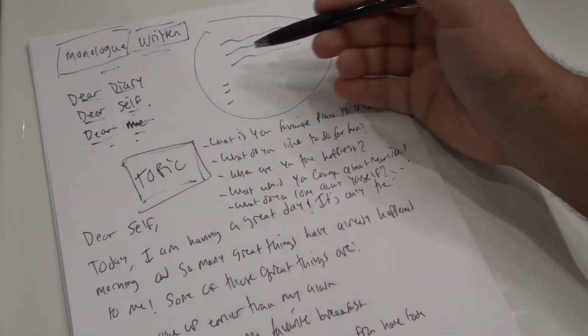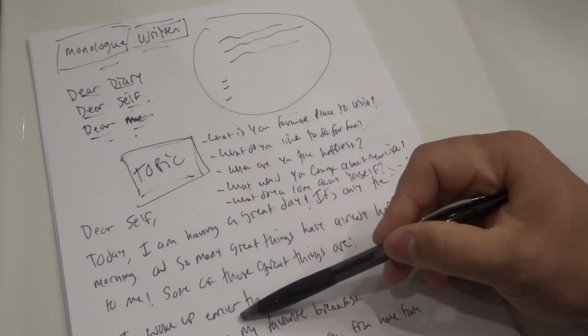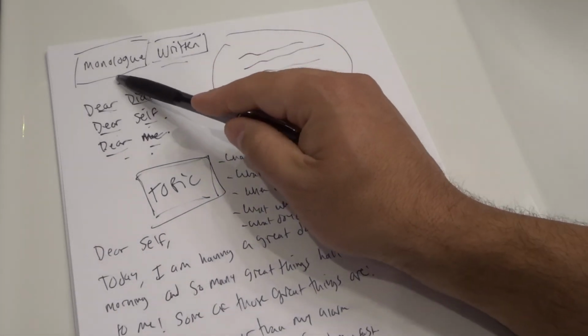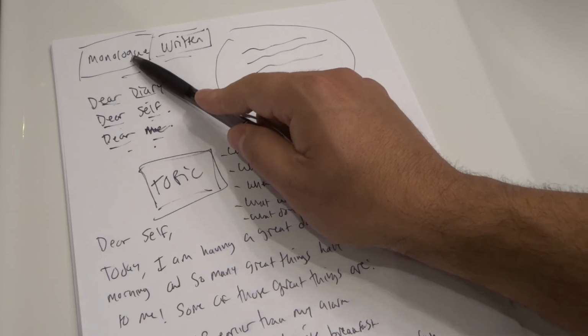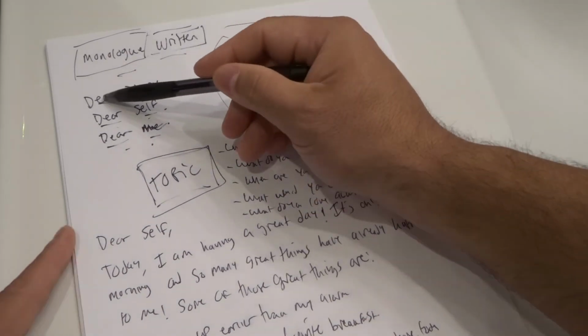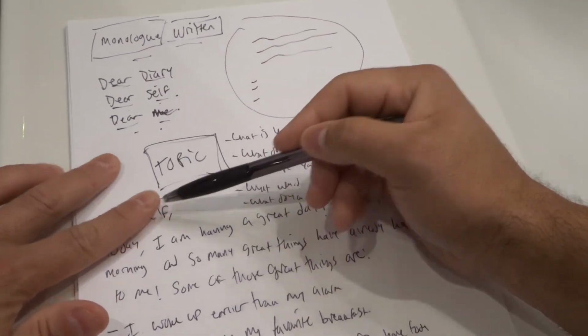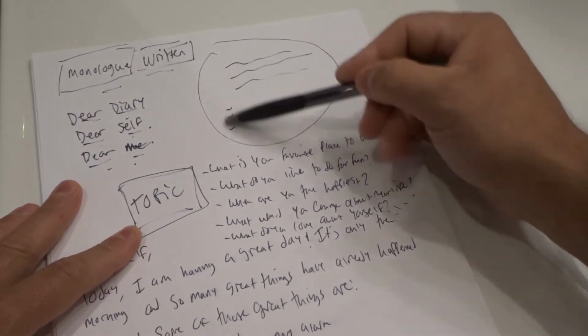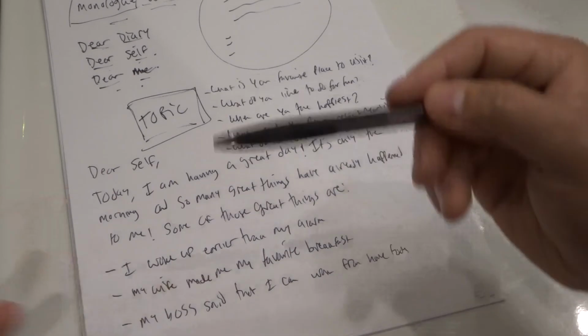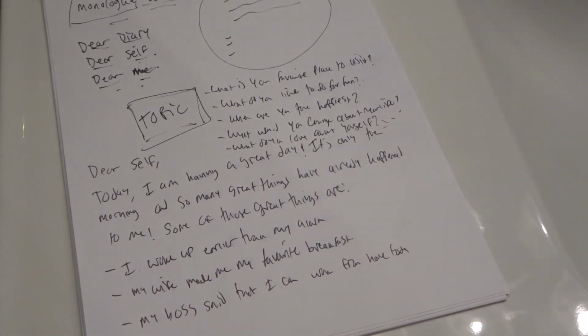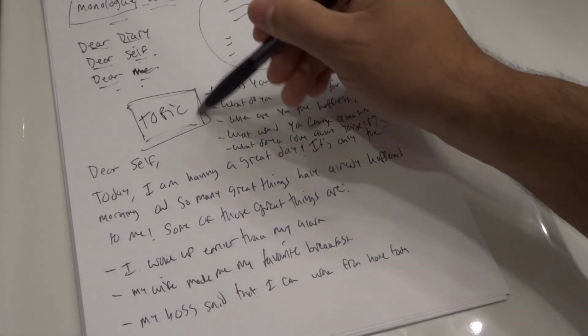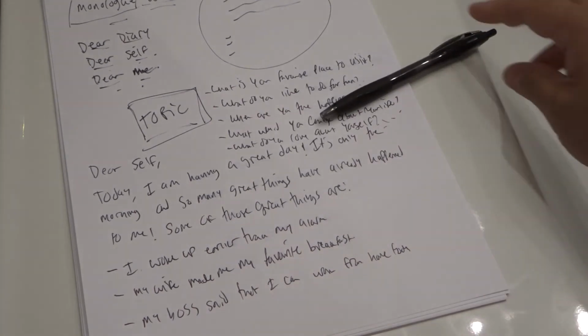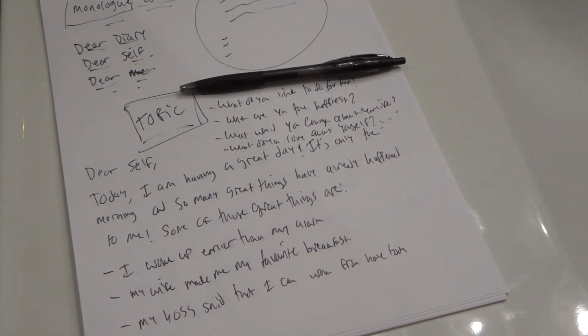But that's essentially it. That is how to write a journal, okay? Essentially, it's a piece of writing to yourself, where you're speaking to yourself. You can start it off with these intros, or you can leave it out and just write your journal. You can do it in paragraph form, in list form, or both, like I did over here. You can make it as long or as short as you want to. It's really completely up to you. And these are some bonus journal topics that you can use to start you on your journal journey.